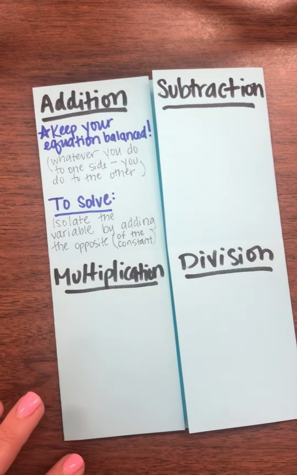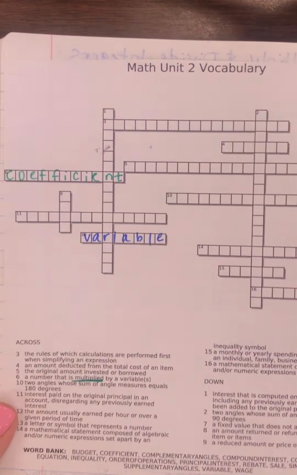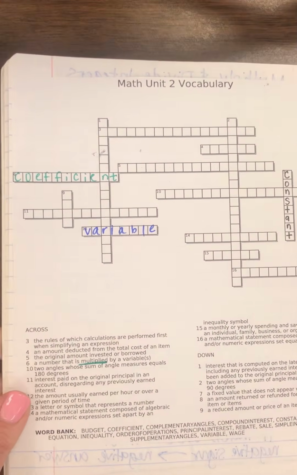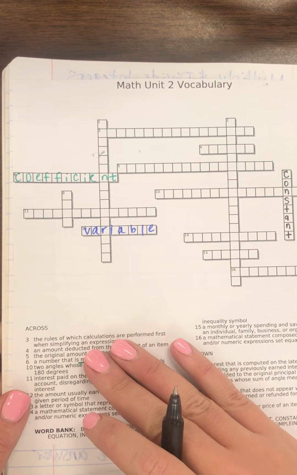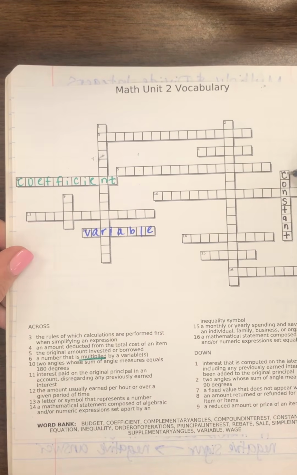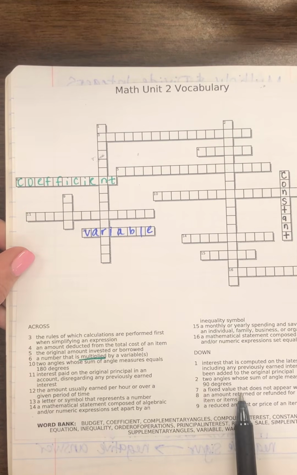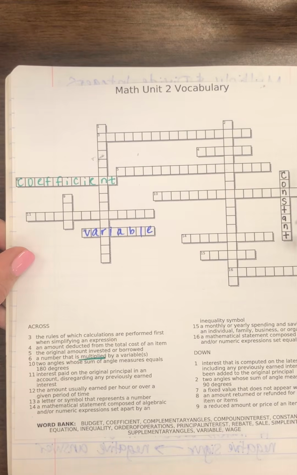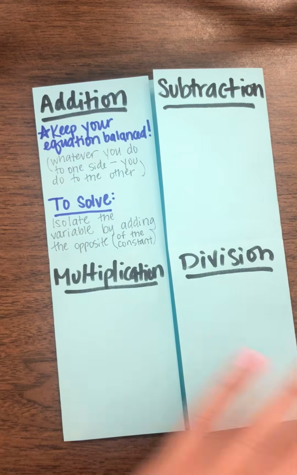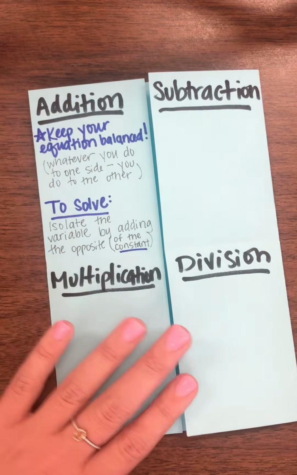So if you guys have your crossword puzzle, right? This is your Unit 2 crossword puzzle, and hopefully you got that on Friday or on really today. You might have finished that after your test. So constant, if we say 7 down, okay? Constant is a fixed value that does not appear with a variable. So we're gonna look at what that looks like here in just a minute, but that's what a constant is, okay? So that's gonna be some vocabulary that we're gonna use quite a bit. So I'm gonna underline that, it's super important.